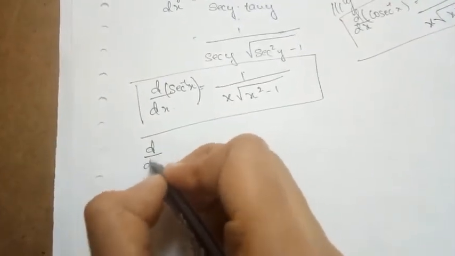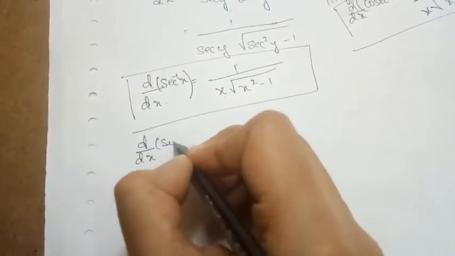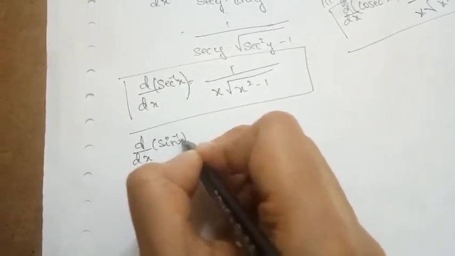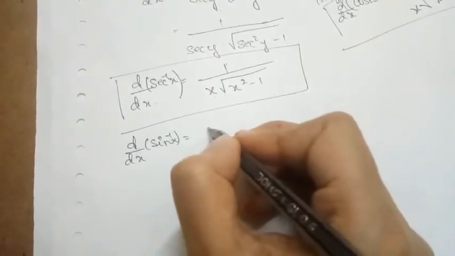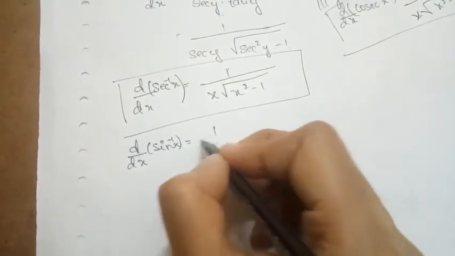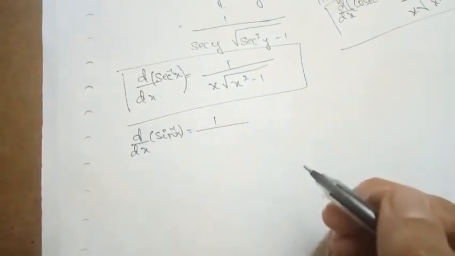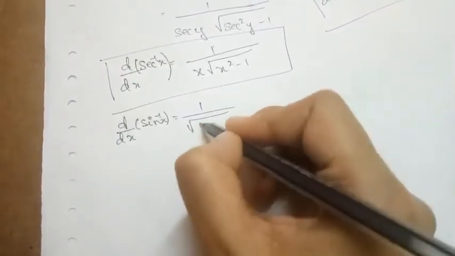Now you have the derivatives of all the inverse trigonometric functions. First, the derivative of sine inverse of x is 1 divided by the square root of 1 minus x square.